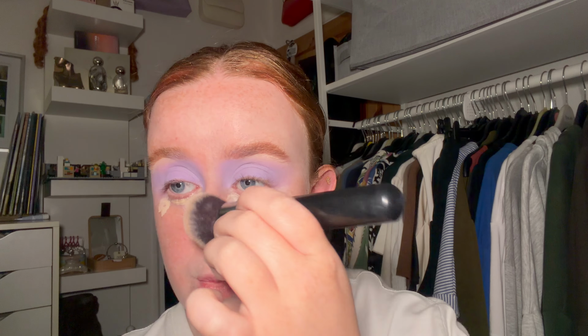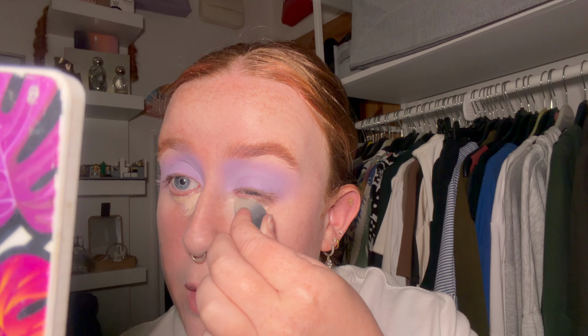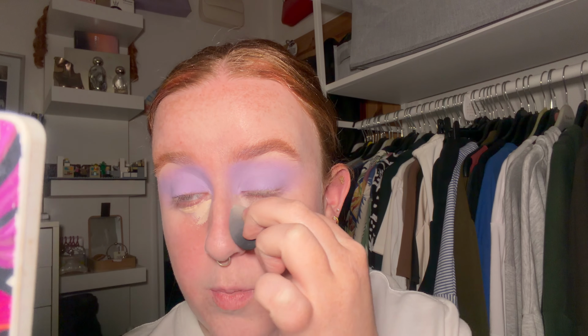You guys know I always leave the inner corners to do with another tool, which is of course a beauty blender, just to try and keep the product in the same area as it was placed.